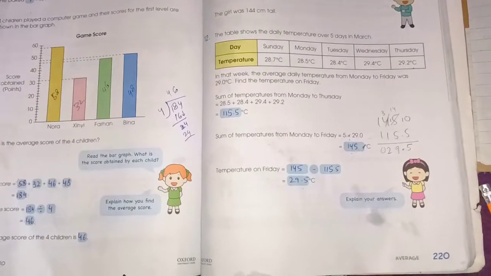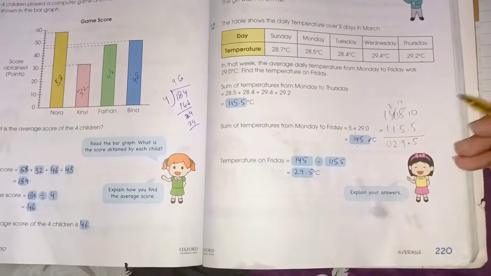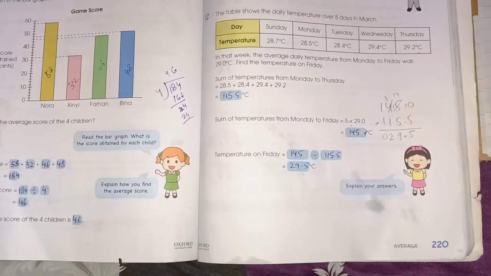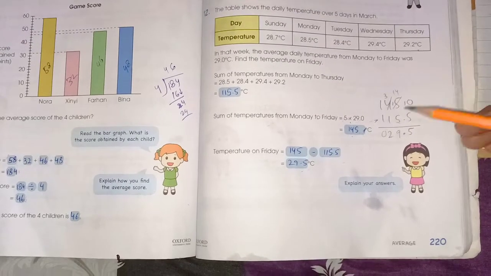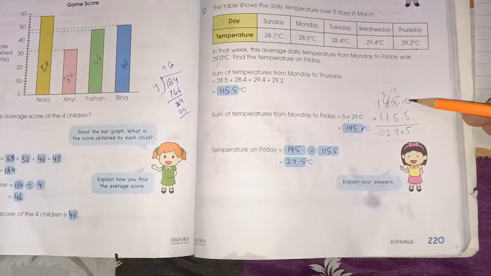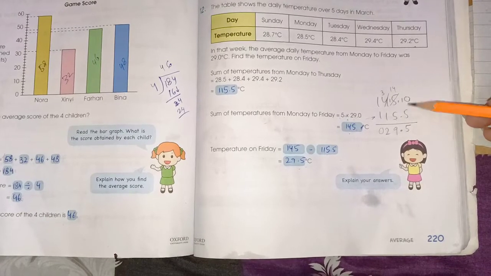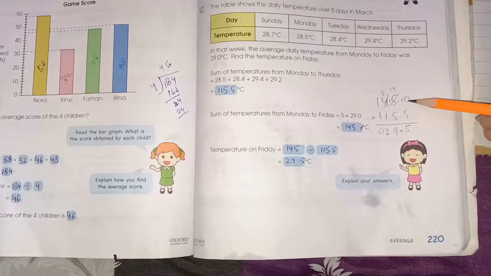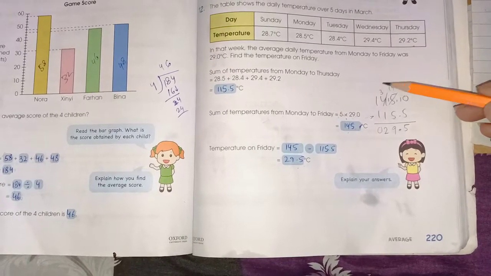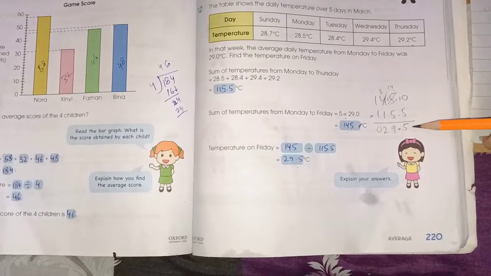Here we have the solution. Like how we can subtract, we simply have to write 145 and then 115.5. Now we have to add a 0 to match the numbers. As we all know that we cannot subtract 0 from 5, so we are going to take the borrow and we are using the same subtraction method and write the answer.